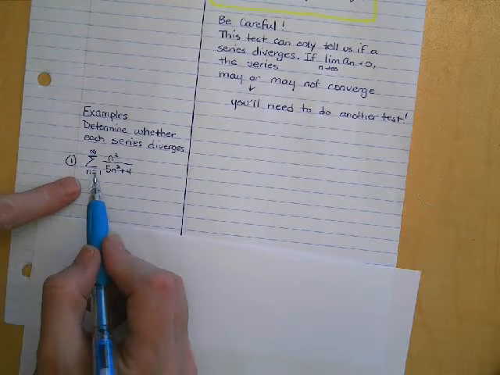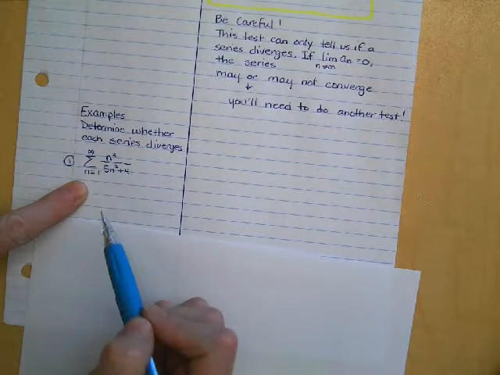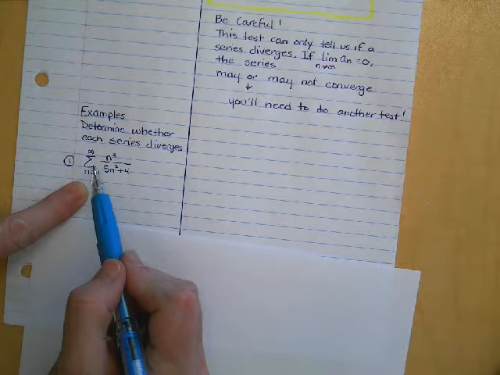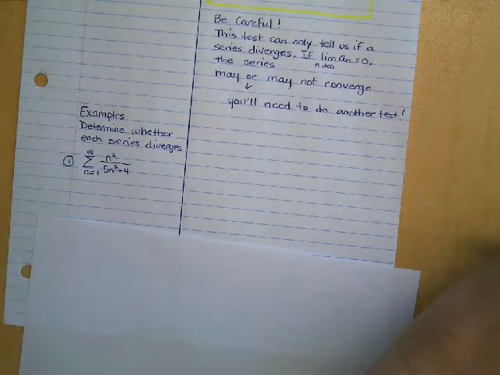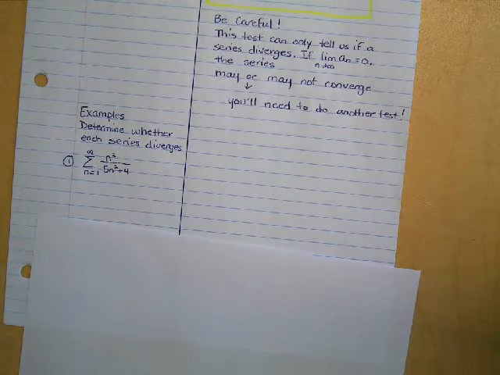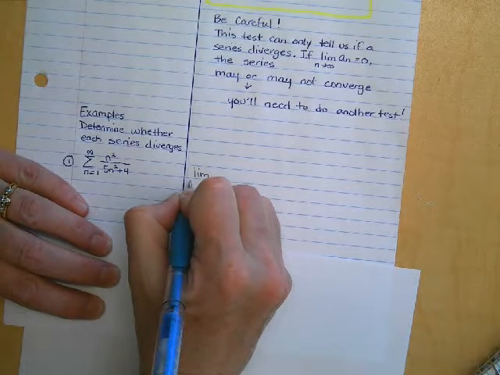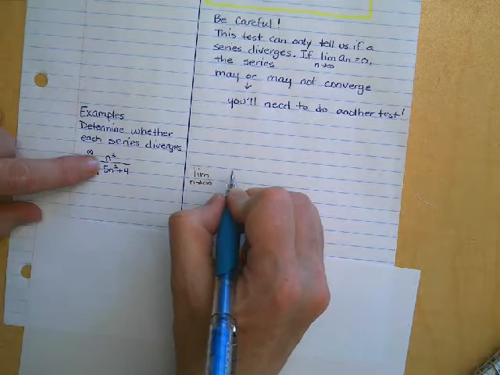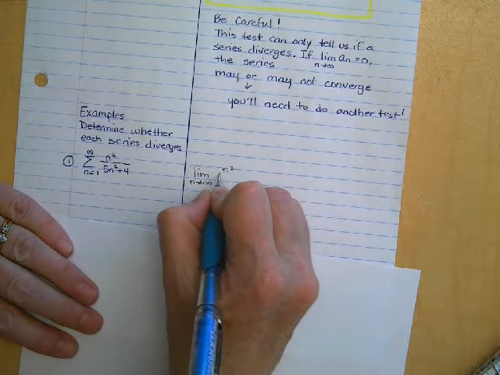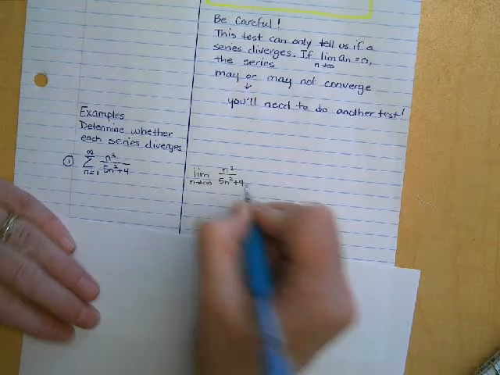Okay, so let's look at something like this right here. This is the rule for the nth term. So if I want to use this rule, all I'm going to do is say, alright, let's look at the limit as n approaches infinity of 5n squared plus 4 over n squared.